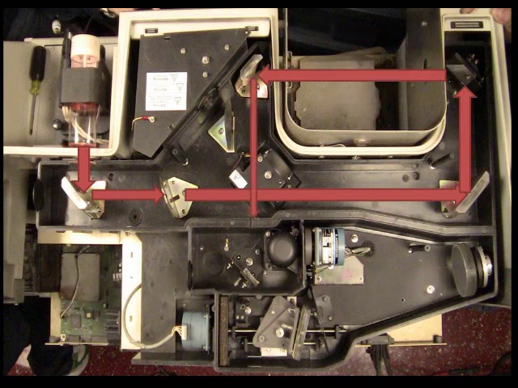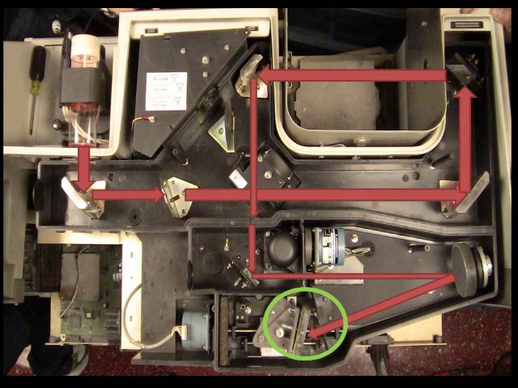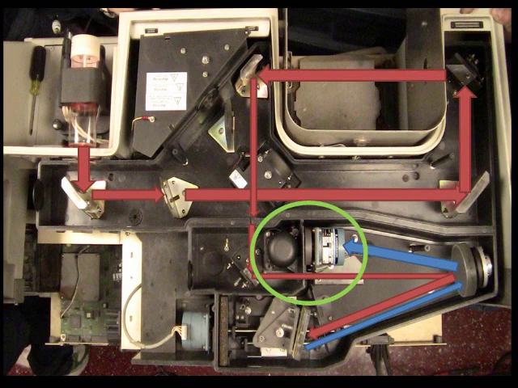After passing through the sample, the light is reflected on a path until it reaches the wavelength selector, which in this case is a grating. Once the light hits the grating, radiation at the selected wavelength goes back to a mirror and is reflected to the detector. The detector in this instrument is a photomultiplier tube.